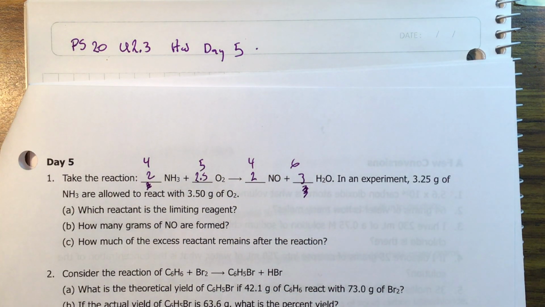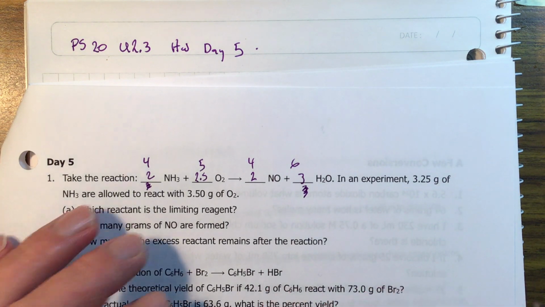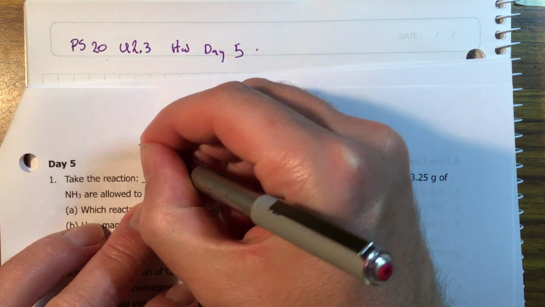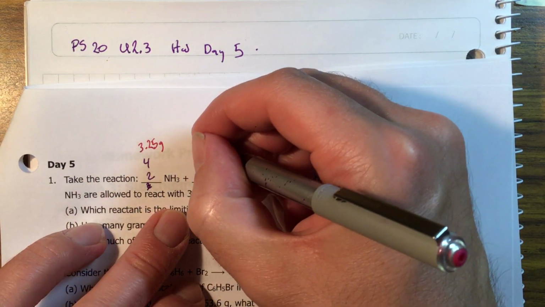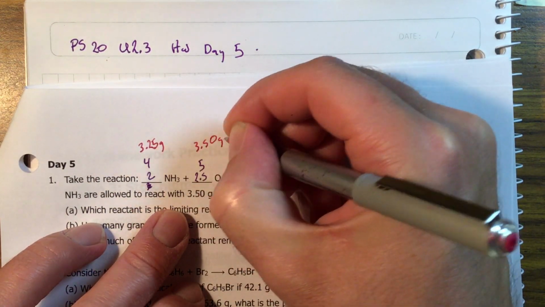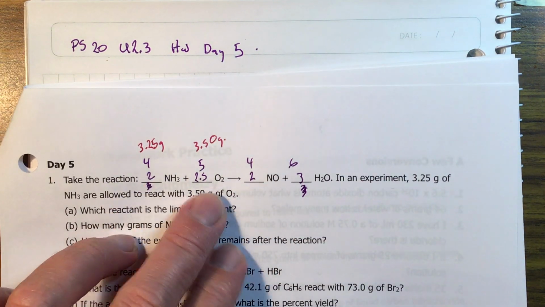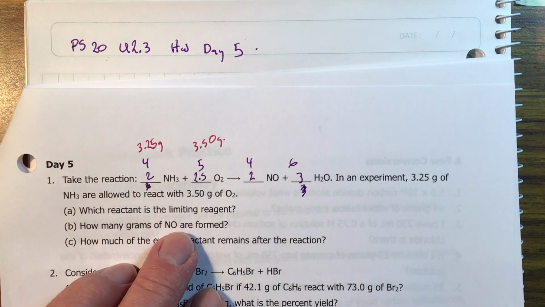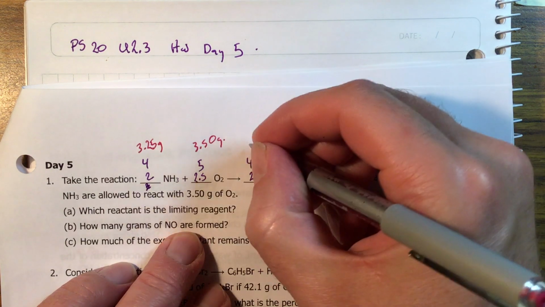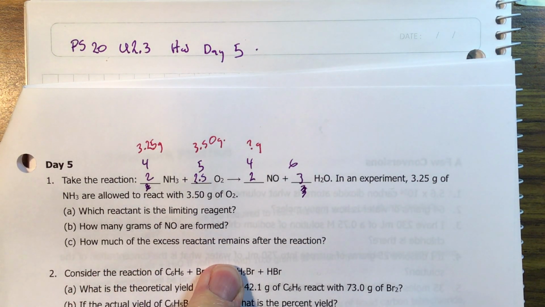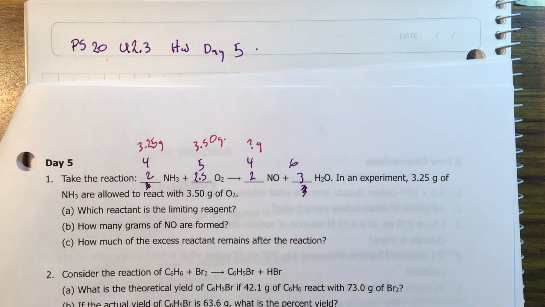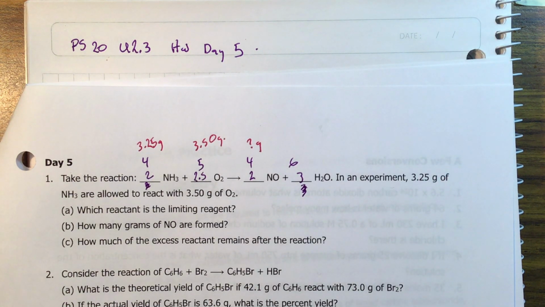So what do we know? What are we trying to figure out? Well, we've got 3.2 grams of this, 3.25 grams of this guy, and 3.50 grams of this guy. And so we're going to have to figure out which one's limiting. How many grams of NO is formed? So we're trying to figure out how many grams of NO form and how much excess reactant remains. All right, so let's get this guy started.